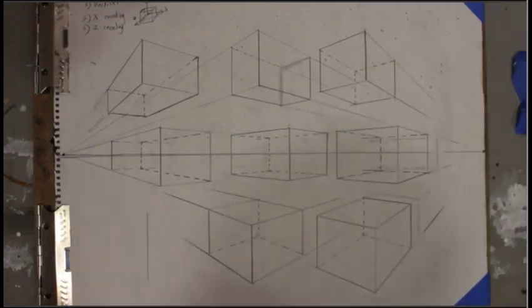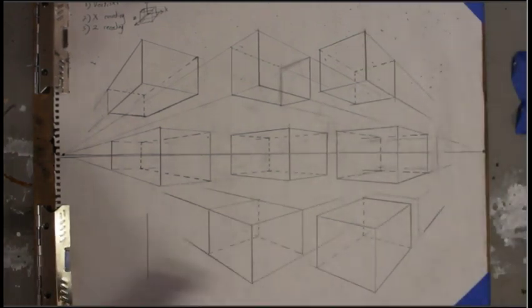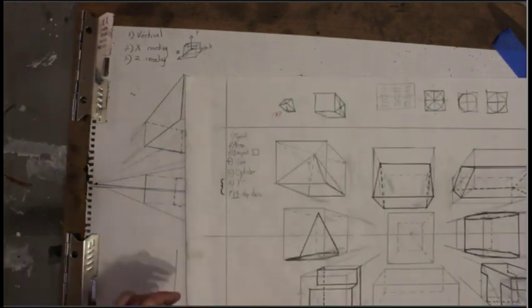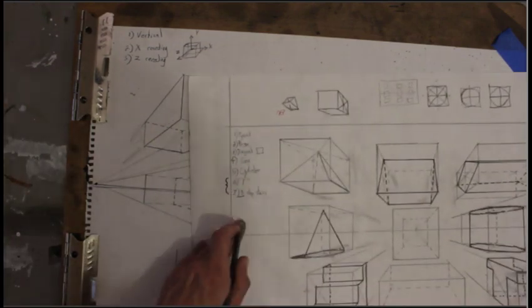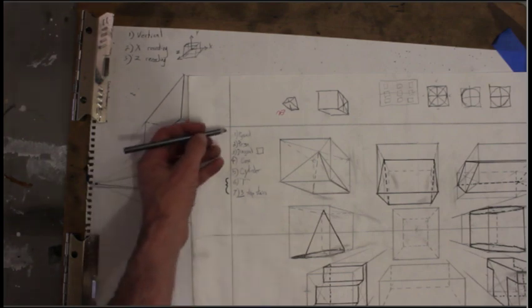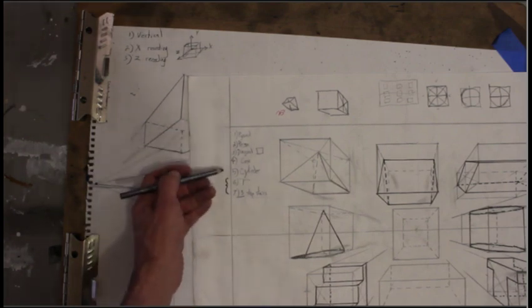Alright. So, let's go back to our list of shapes. Now, once upon a time I had 9 shapes. I know what the 9th is, but it's ridiculous and we're not even going to mess with it. But again, here's your 7 shapes.